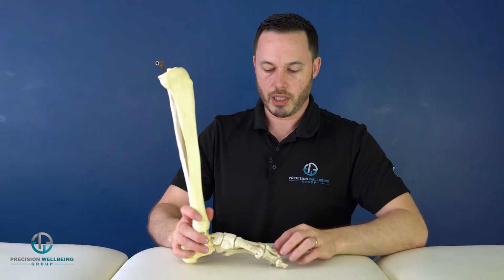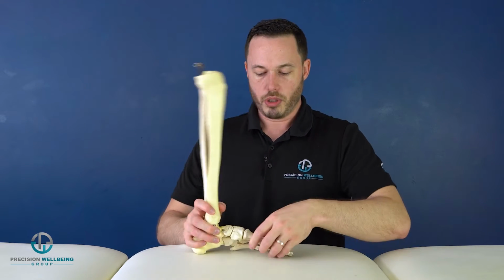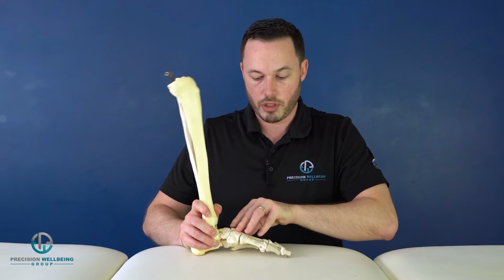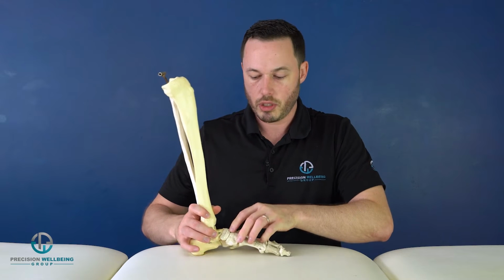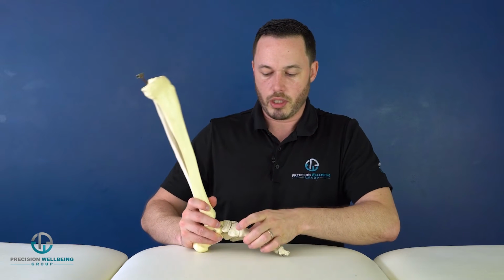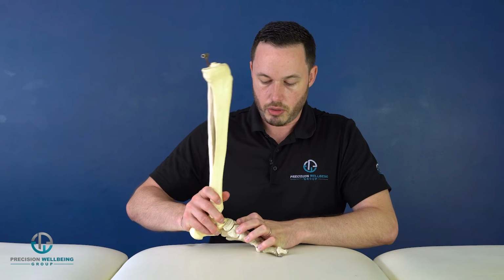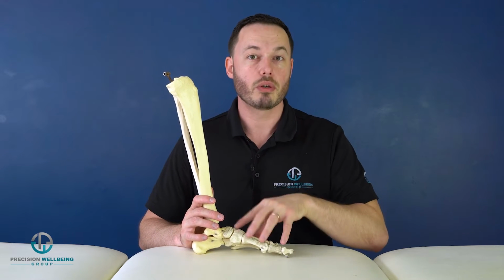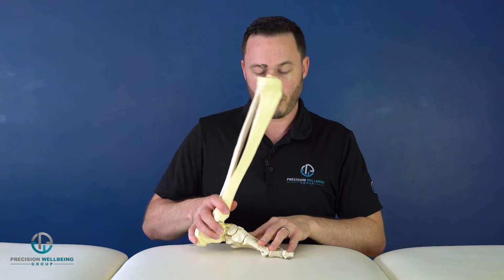Now, when we're looking at a foot, what we should see is there should be some natural movement with that arch. So as someone is walking, we're expecting the arch to bend a bit more and also then straighten out a little bit more. So when we're assessing someone for plantar fasciitis, the first thing we need to do is obviously look at the foot. How well is the foot moving?